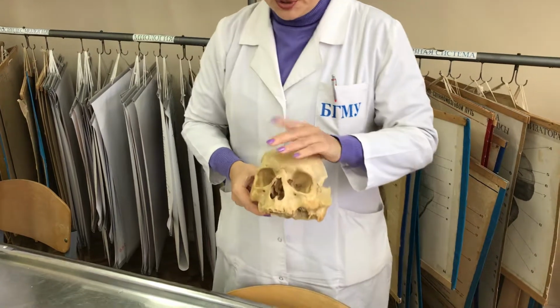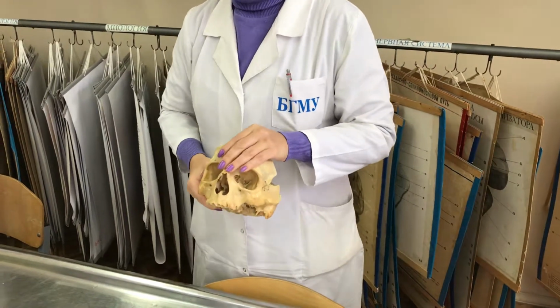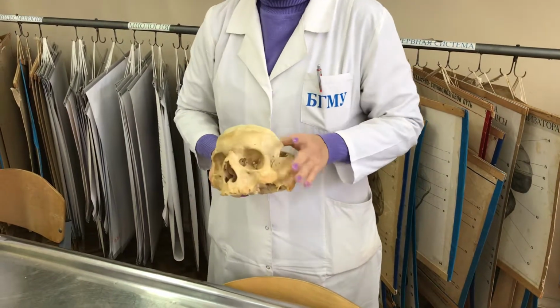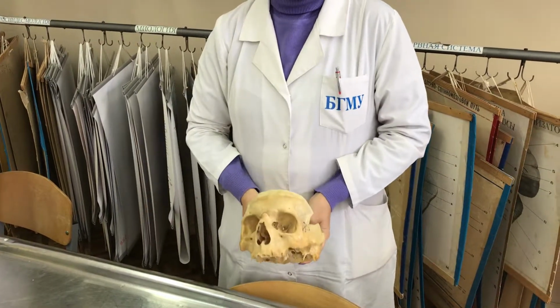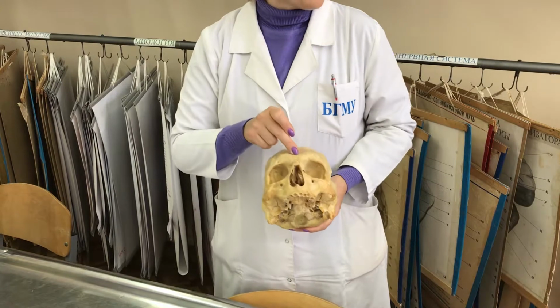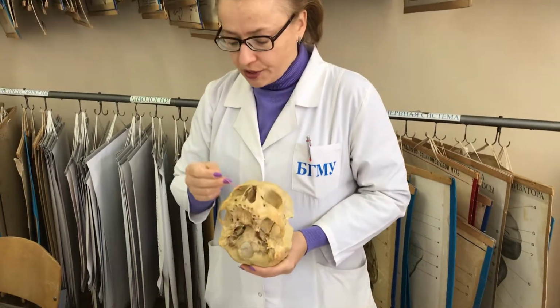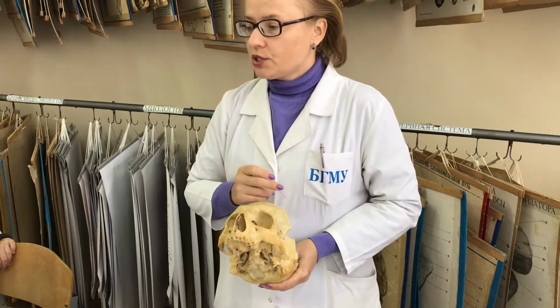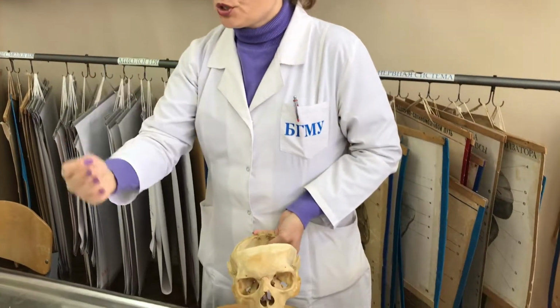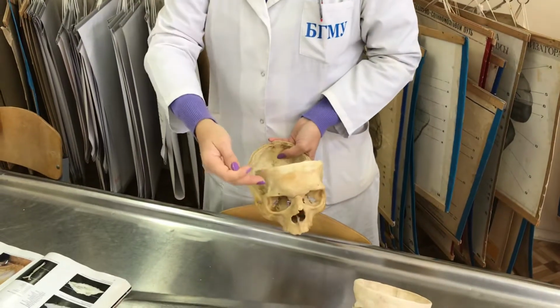While we talk about this, we should say that near the orbita we have some chambers which we call paranasal sinuses. This paranasal sinus is located in such bones like the frontal, ethmoidal, maxillary, and sphenoid bone. This sinus has a relationship with the nasal cavity.